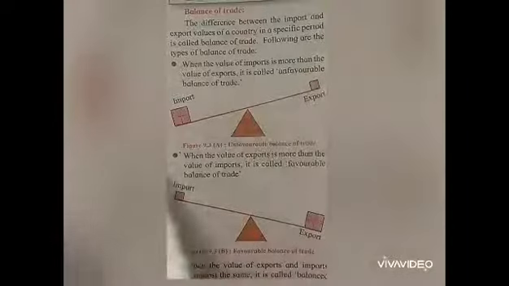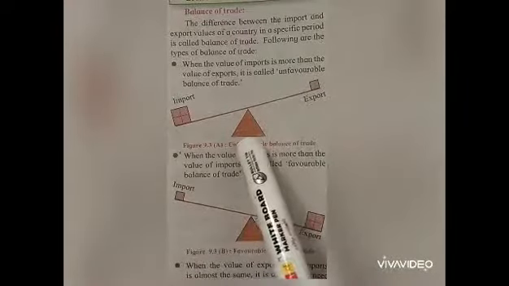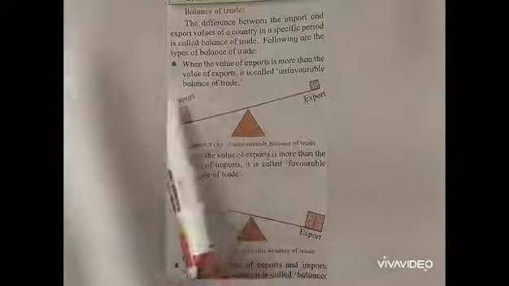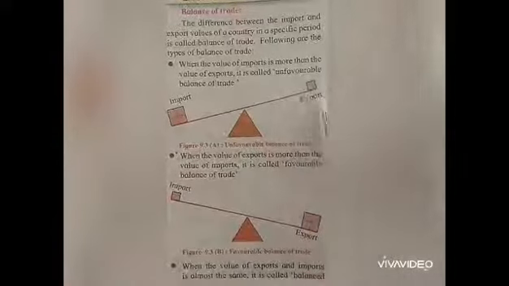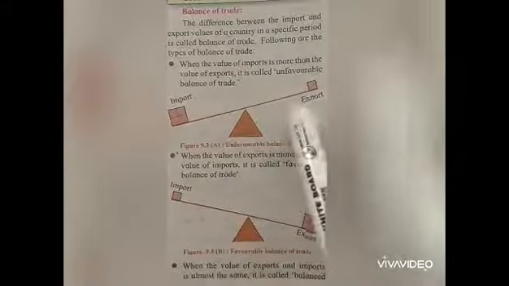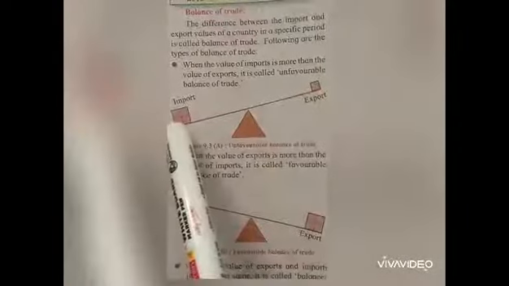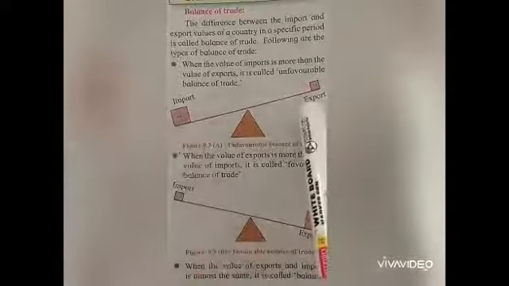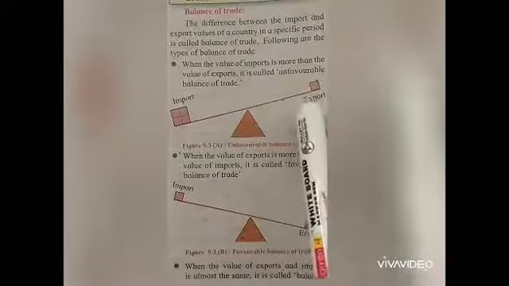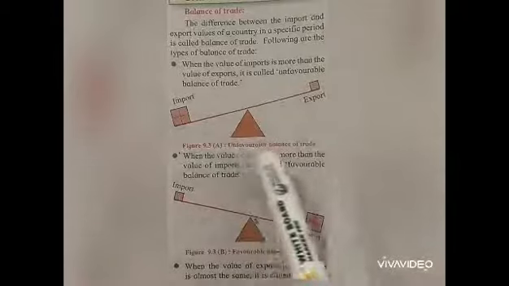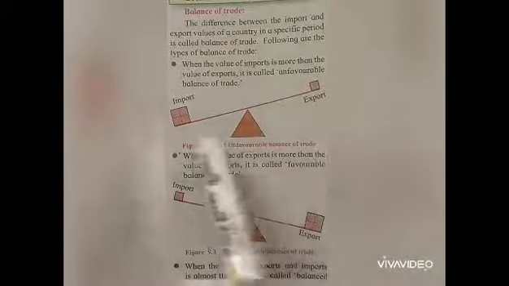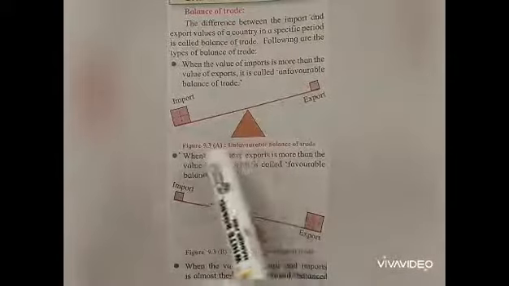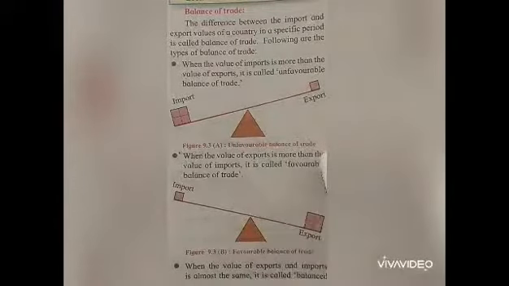Here you can see, students, a seesaw is given, and here you can see the value of goods that we have imported is more as compared to the value of goods that we have exported. So now the money that we have spent is more as compared to the money that we have earned. So this is what? Unfavorable for our country. So such type of trade is called unfavorable balance of trade.